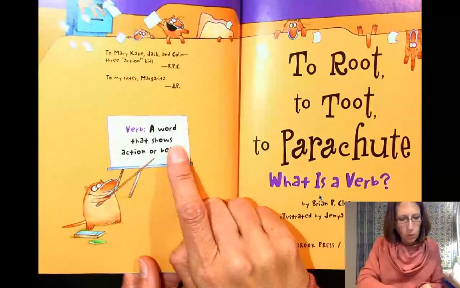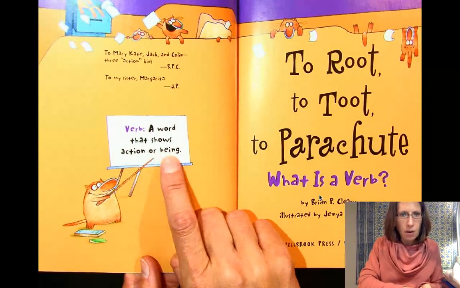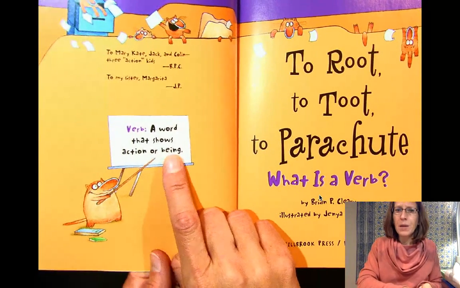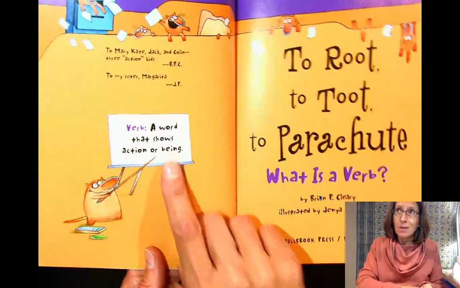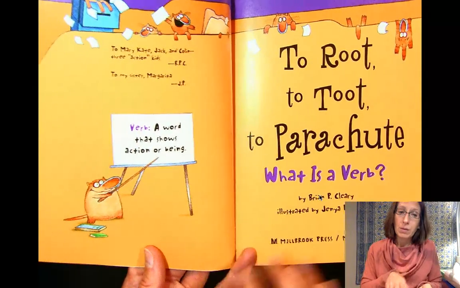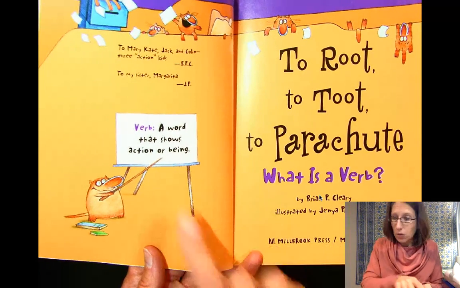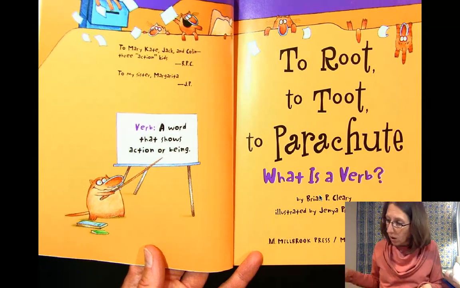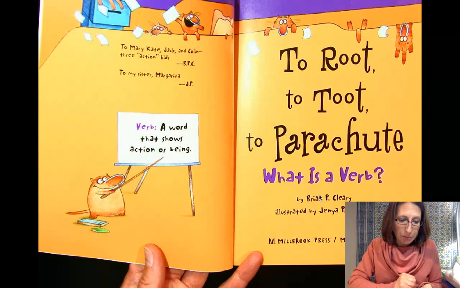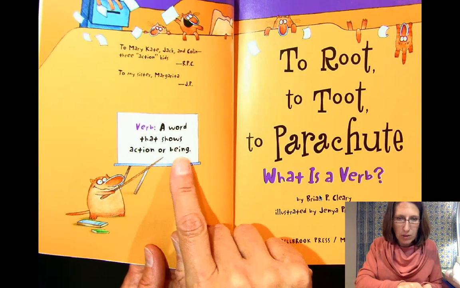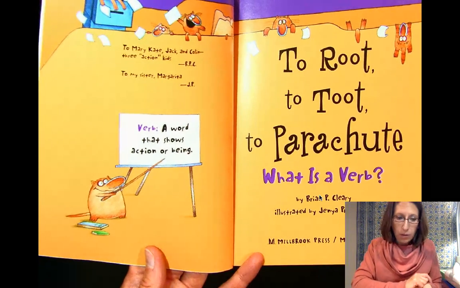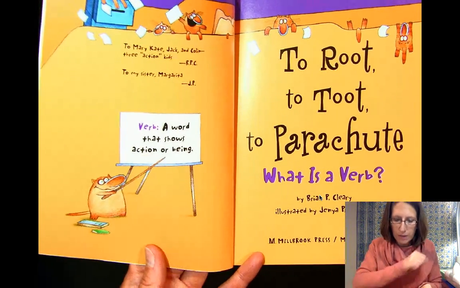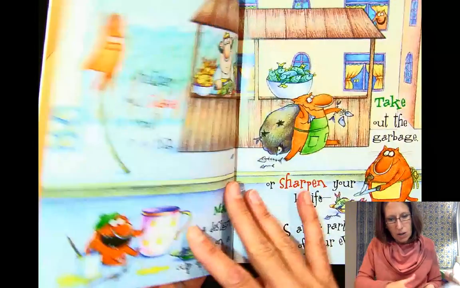Verb, a word that shows action or being. Now you might be wondering, Miss Taylor, what does that mean? Well, a little bit later in the year, or if we don't talk about it yet in second grade, definitely in third grade, you're going to learn about something called a linking verb. And that is something that shows a state of being. But for right now, you don't need to worry about that. We are going to learn about action verbs today. All right.